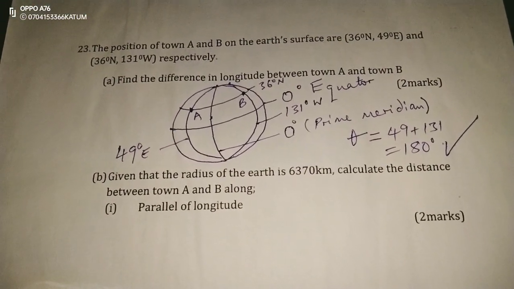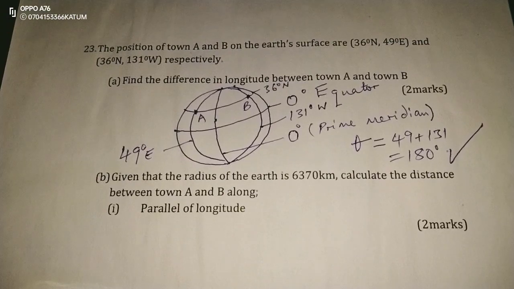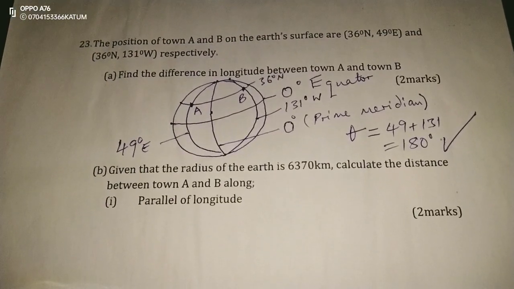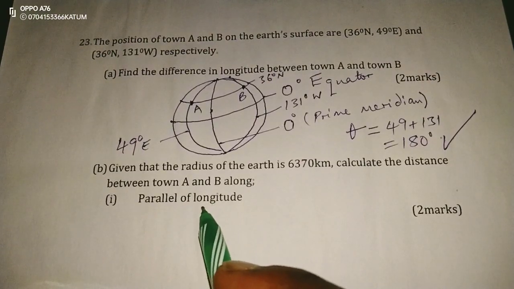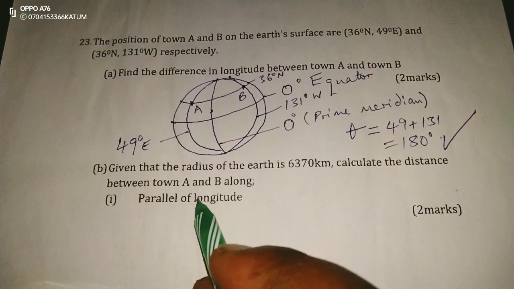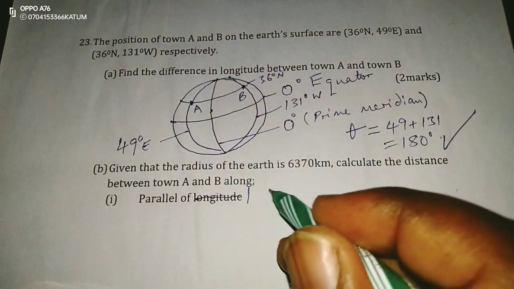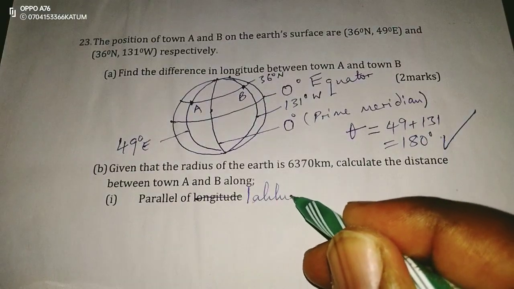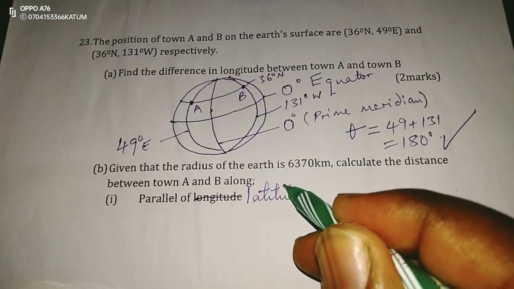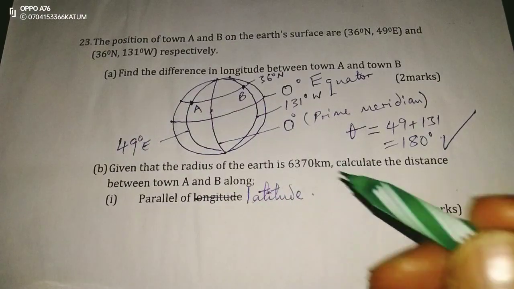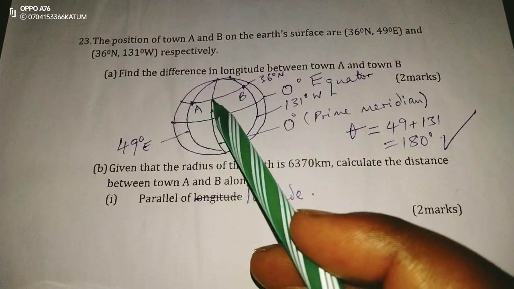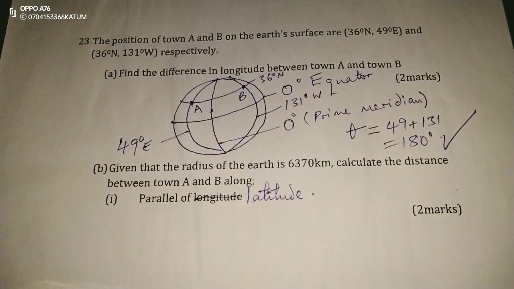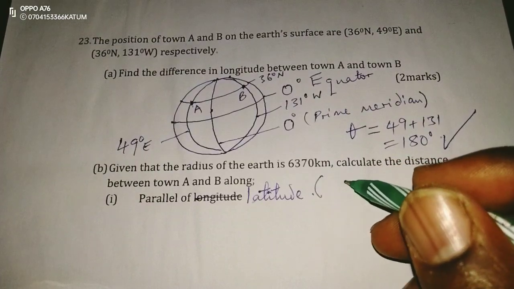Given that the radius of the Earth is 6370 kilometers, calculate the distance between town A and B along the parallel of latitude. Yeah, that must be a typing error. Parallel of the latitude. That is from A to B through the latitude where they are, and that means distance on a small circle.